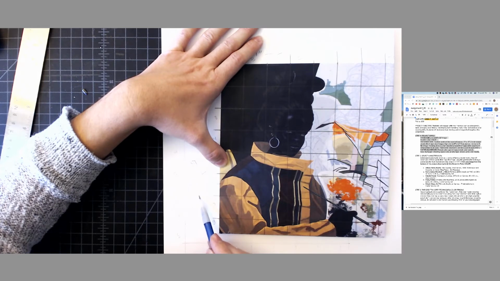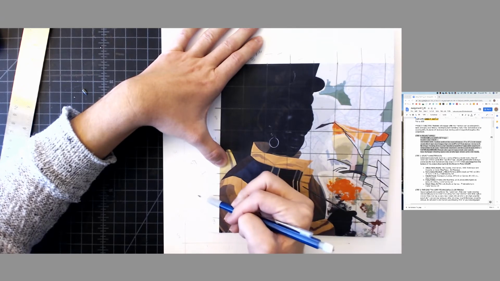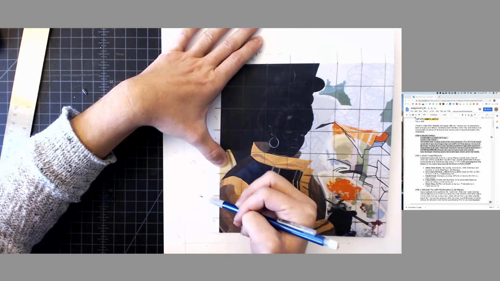You're essentially making your own color book right now, right? A more badass color book because you're drawing from, like, Kerry James Marshall. He's just pretty badass.